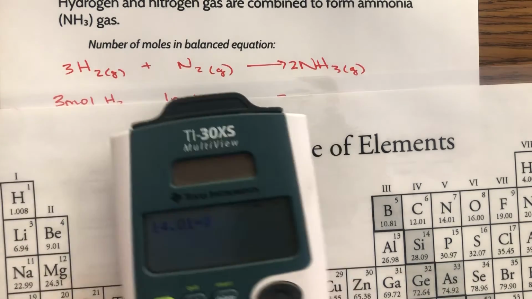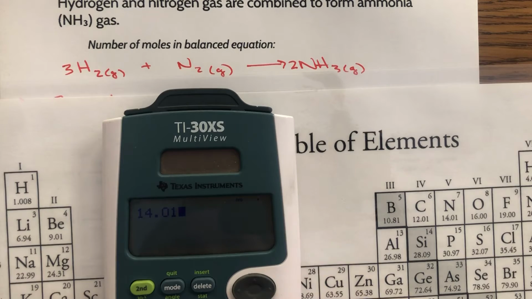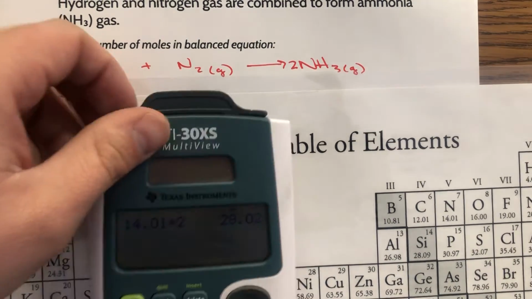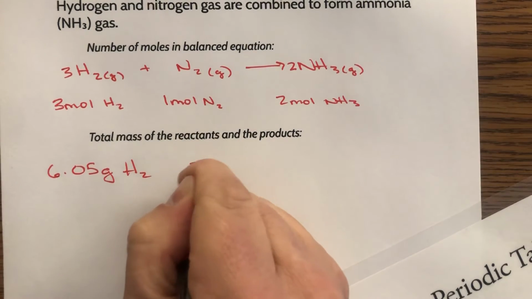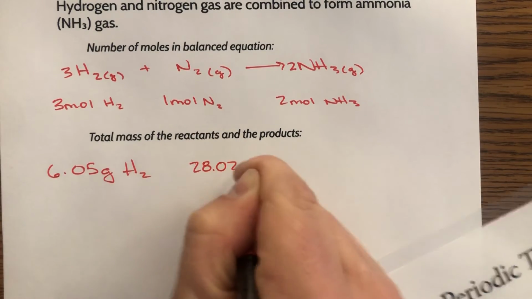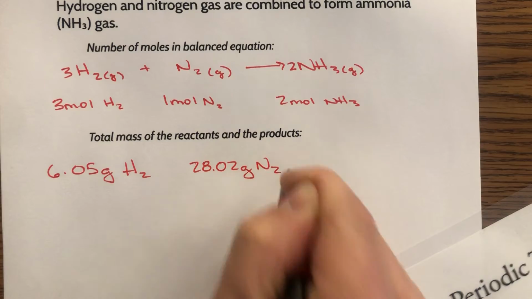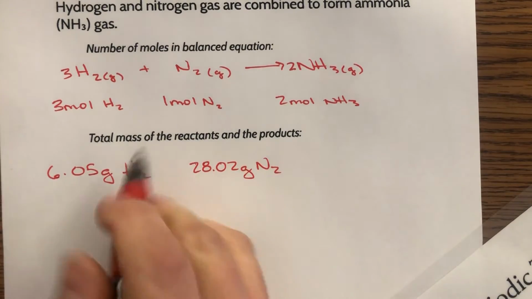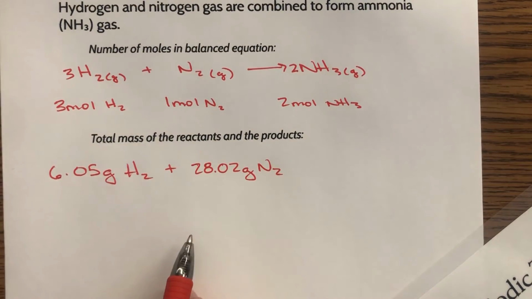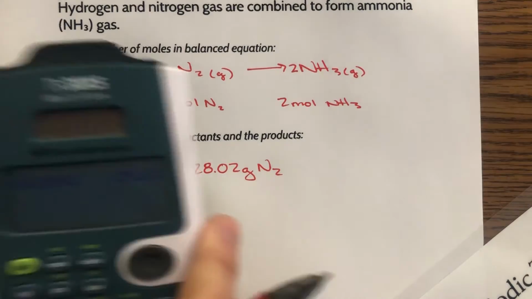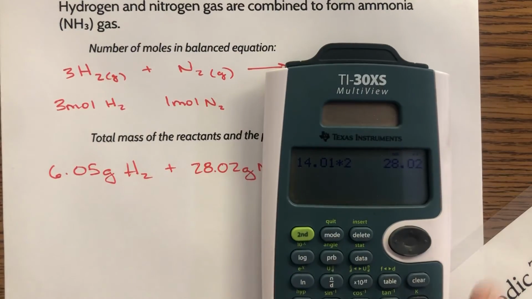Okay, we have nitrogen, which is 14.01. And it's diatomic, so there's 2 of them, so it's going to be 28.02. Because they're the reactants, we're going to add these numbers together. So we have 28.02 plus 6.05.